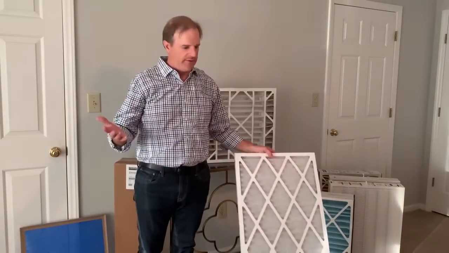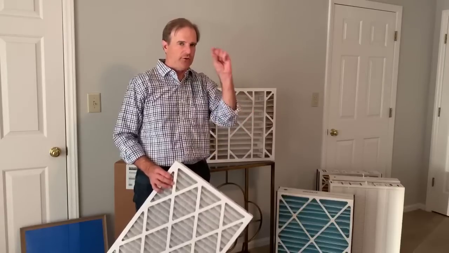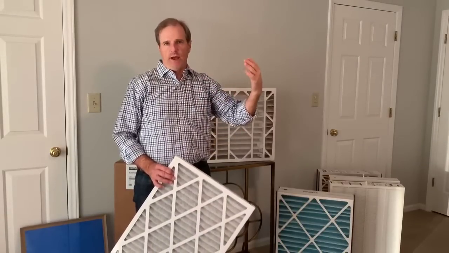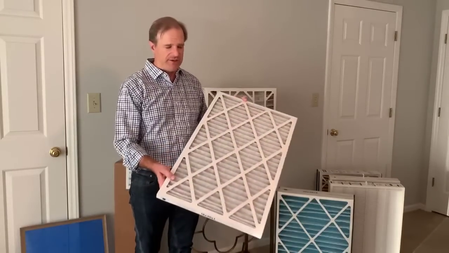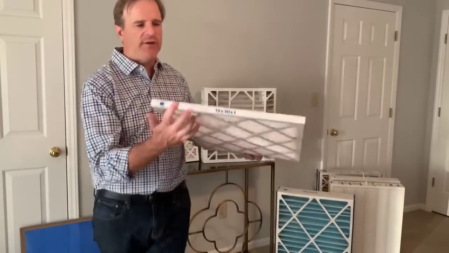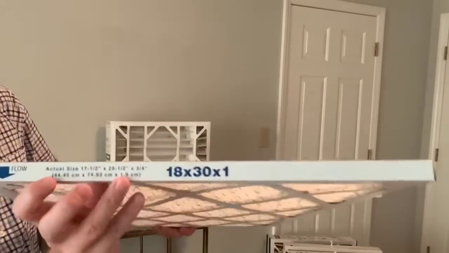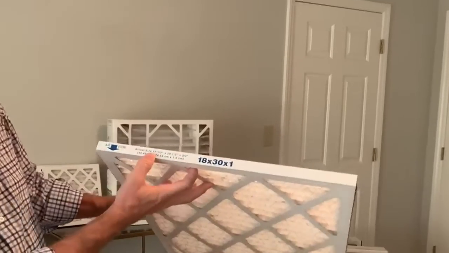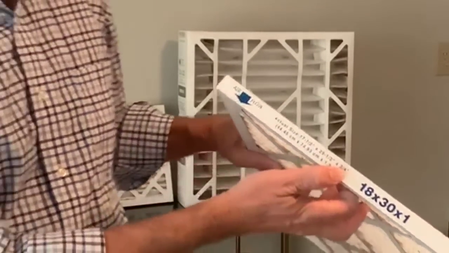The first thing you're going to see in the air filter size chart are standard 1-inch filters. And when I say a 1-inch filter, I mean 1 inch thick. Now a 1-inch filter, it's rounded 1 inch. They're actually normally 3/4 inch thick. So here's an 18 by 30 by 1 filter. And you can see it's got the nominal size on the filter, but it also has the actual size on the filter. So the actual size of the filter is 17.5 by 29.5 by 3/4.